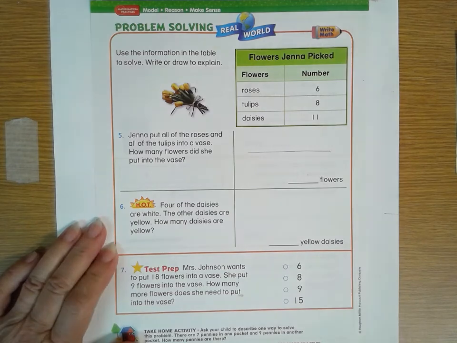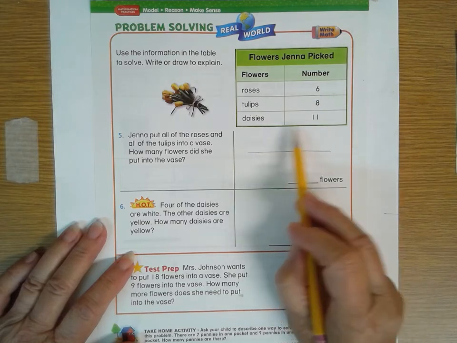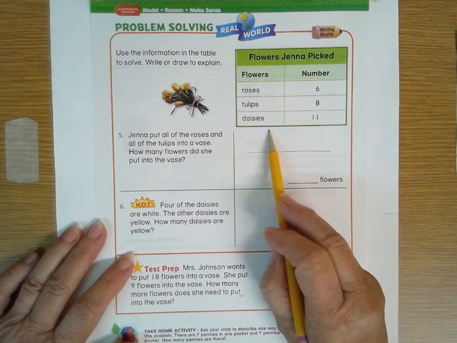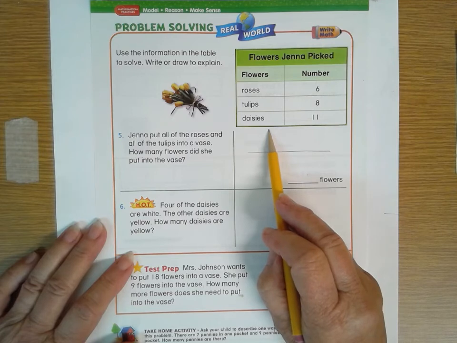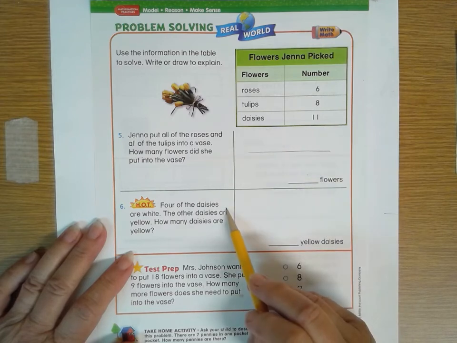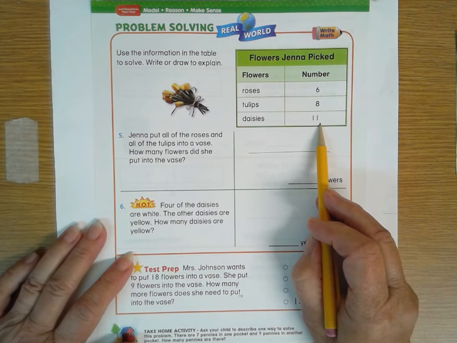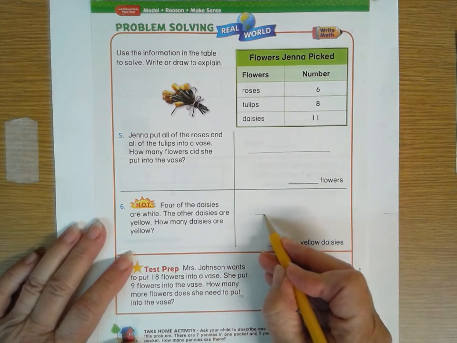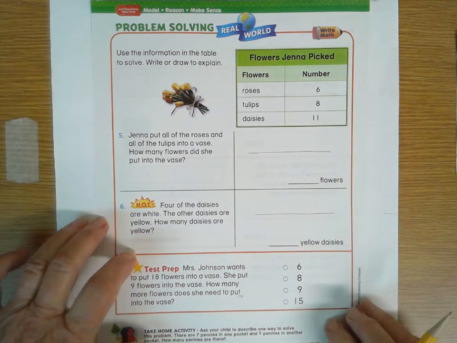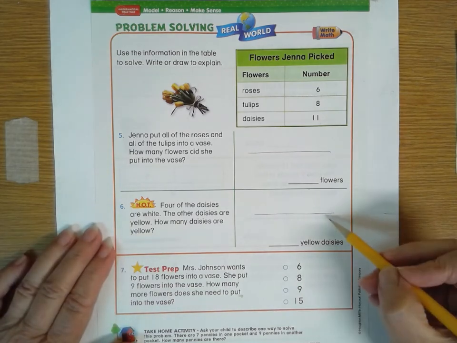Number 6. 4 of the daisies are white. The other daisies are yellow. How many daisies are yellow? So we know that there are 11 daisies. They don't tell us what color they are. But this says that 4 of the daisies are white and the other daisies are yellow. So we need to know how many are yellow. There are only 11 in all. So you need a number sentence to figure out how many are yellow. Get your answer here and put it down here.